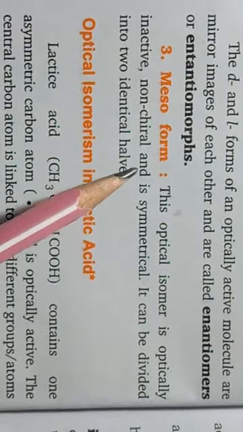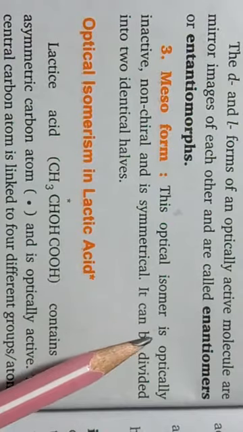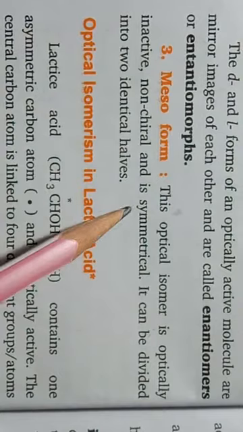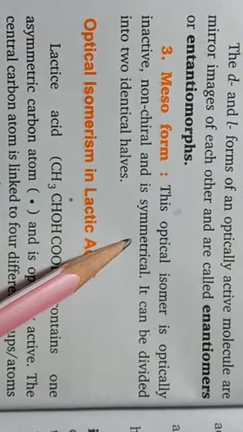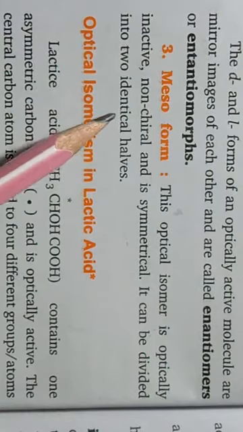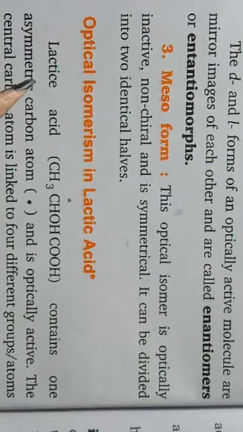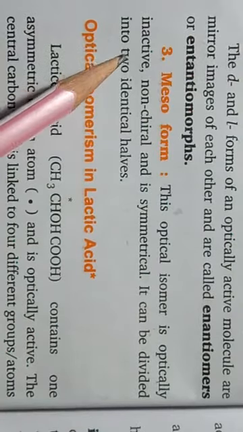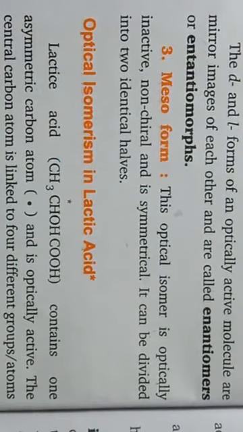These are the optical isomers which are optically inactive, non-chiral and symmetrical. It can be divided into 2 identical halves. Children, these are optically inactive, known as meso form.